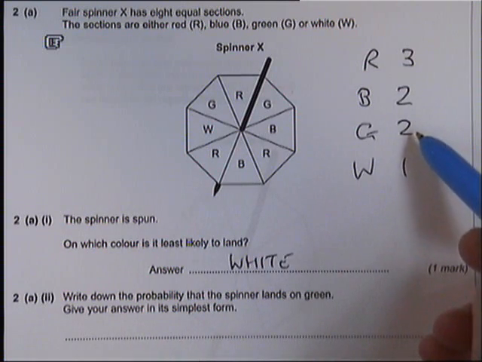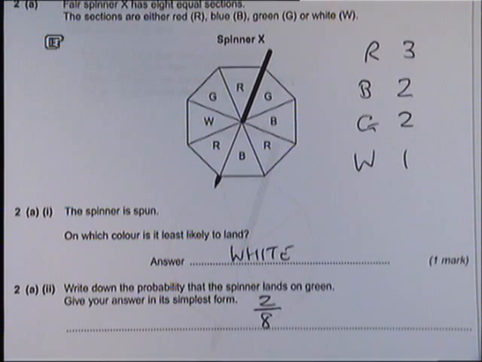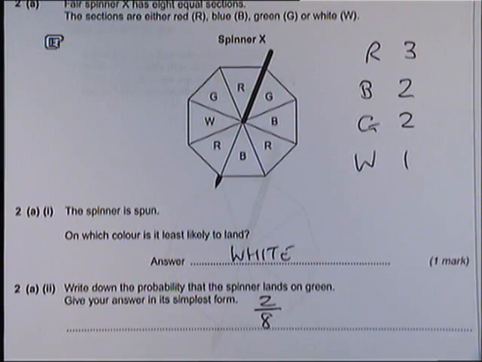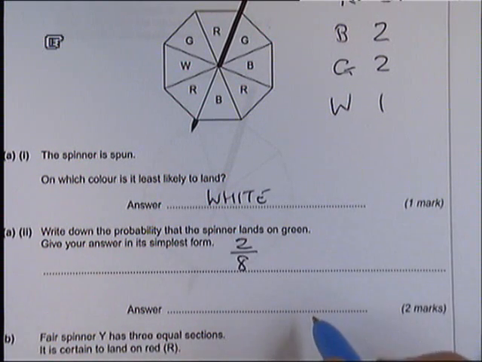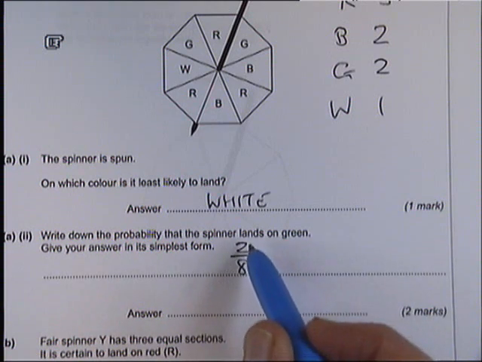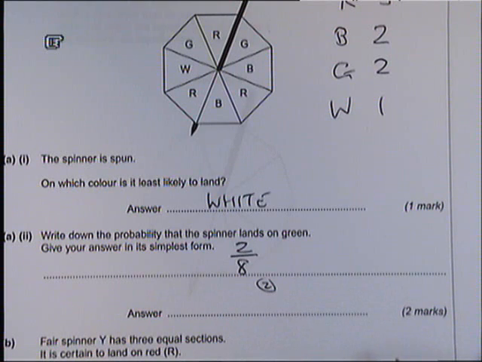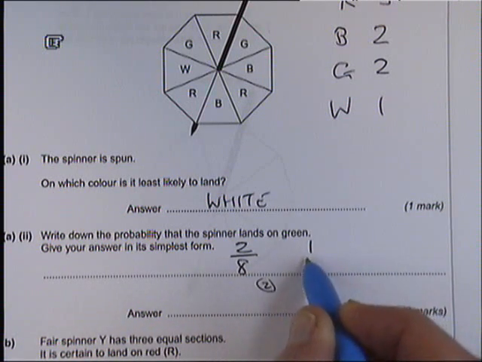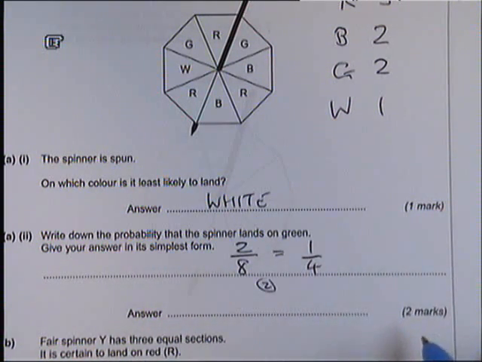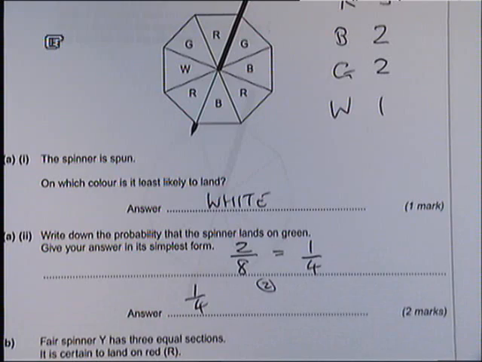Well, green is there twice. So that's there 2 out of 8 times. So we can write that down as a fraction as 2 over 8. It's a 2-mark question, and because it says in its simplest form, you do need to do something else to get the other mark. You need to say to yourself, what number goes into 2 and also goes into 8? And 2 goes into both of those numbers. We're cancelling down the fraction. 2 goes into 2 once, 2 goes into 8 4 times, so 2 over 8 is the same as 1 over 4, or a quarter. And that quarter, 1 over 4, will be our final answer for that question.